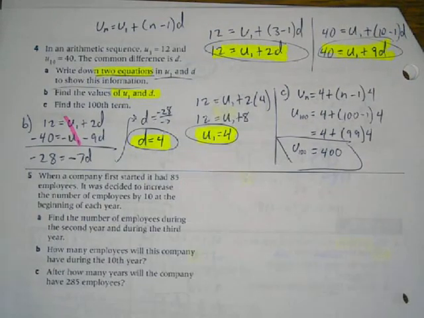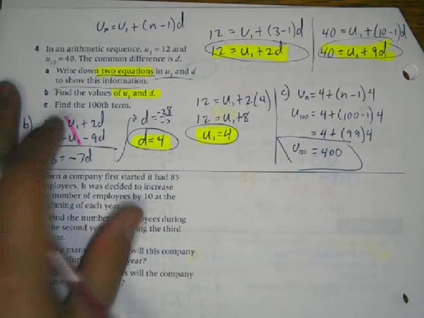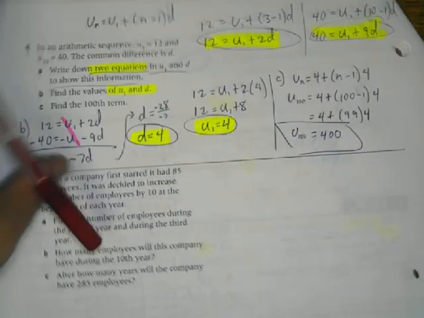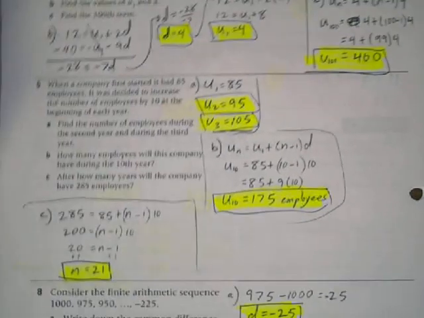Okay. The others, I'm going to show my work that I've done and walk through the steps.